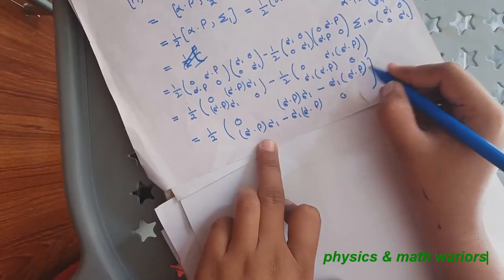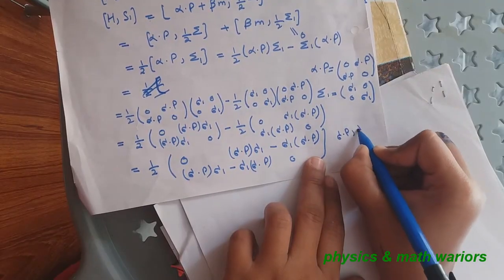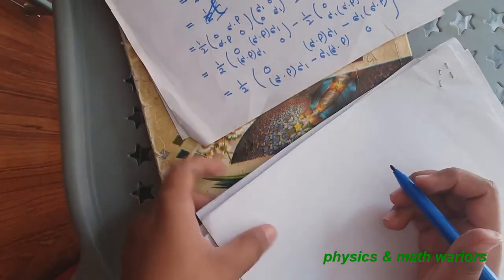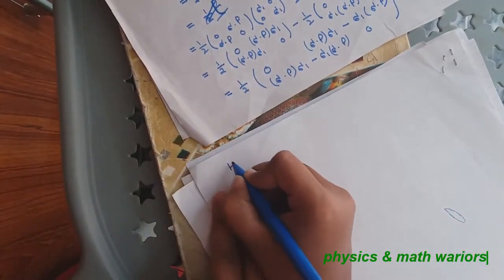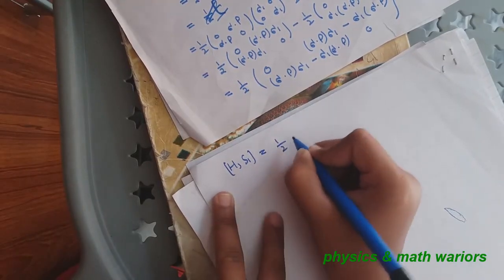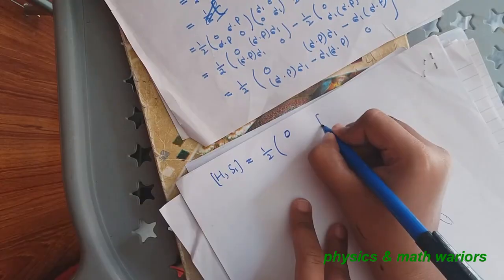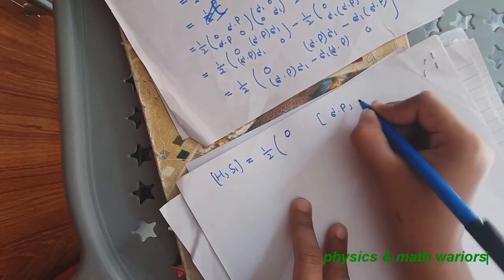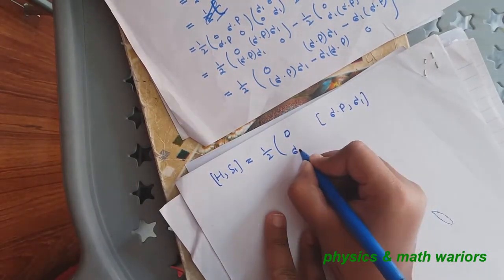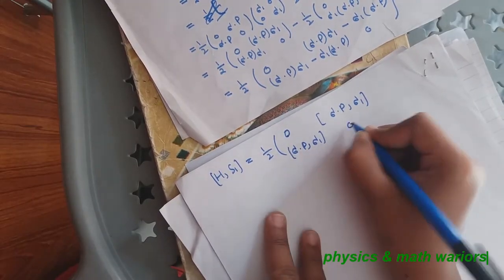This term is equal to the commutator of σ·P and σ1. So this becomes: the commutator of H and S1 is equal to 1/2 [0, commutator of σ·P and σ1; commutator of σ·P and σ1, 0].